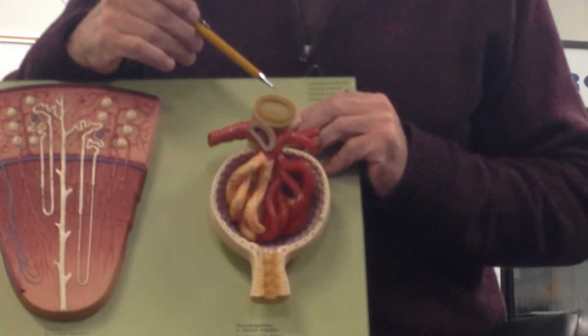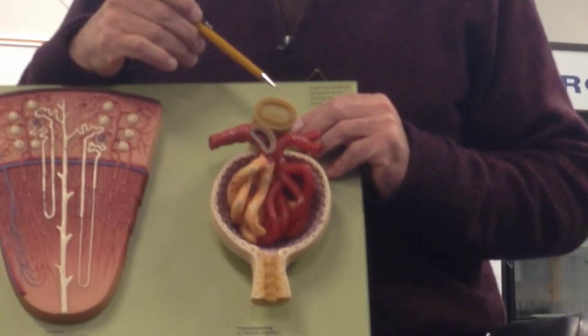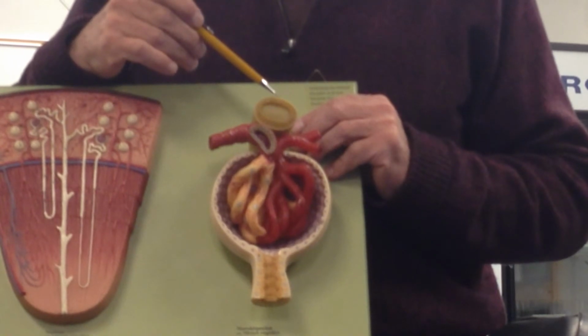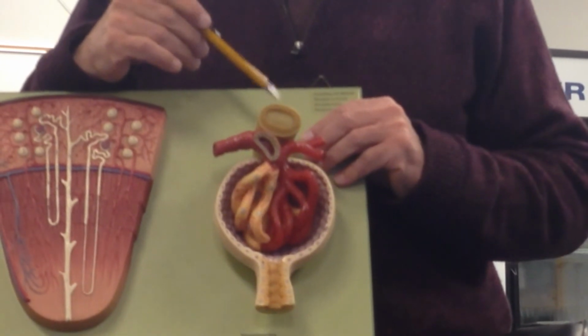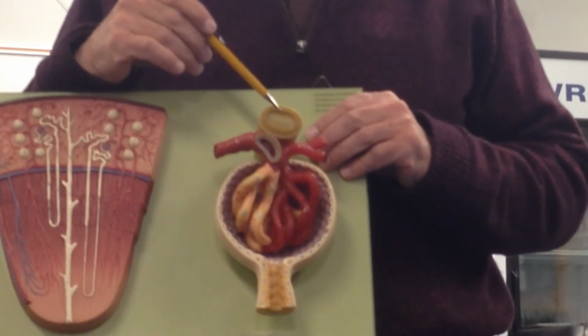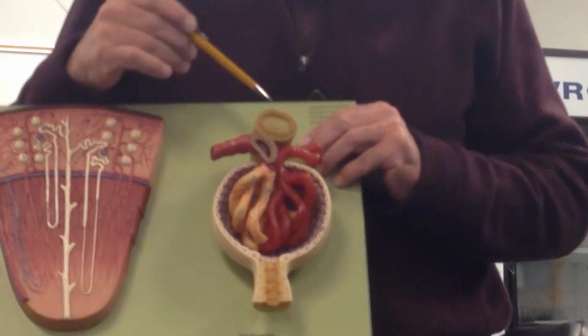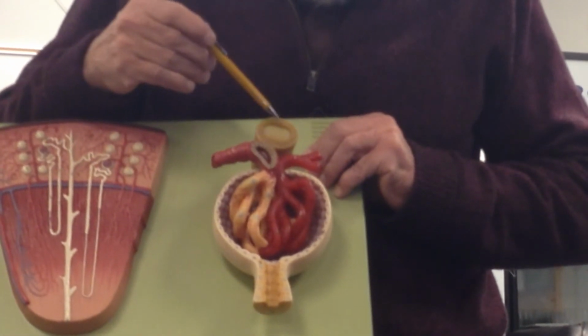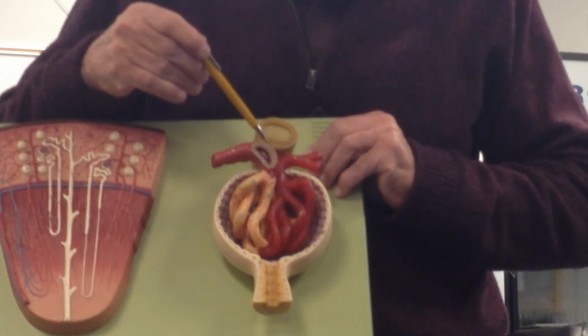Remember, I was wrapping up with the juxtaglomerular apparatus. So this is a segment of the distal convoluted tubule, and you can see that the cells get funny here.